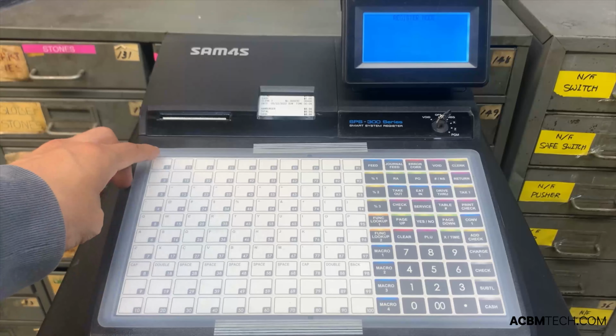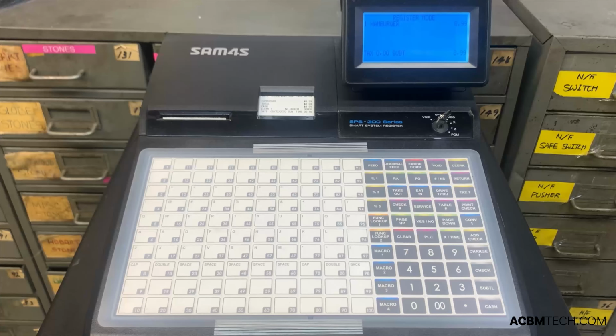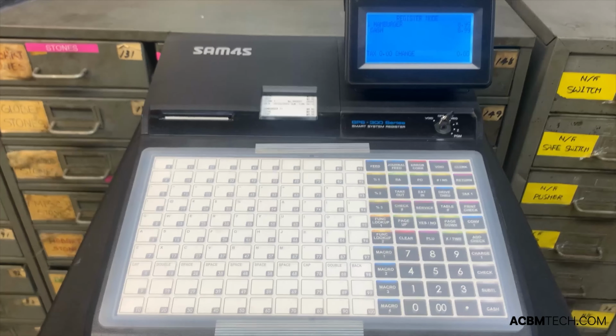Let's test out this PLU key. And as you can see on screen, this is a hamburger for $8.99. I can go ahead and tender this and end my transaction.